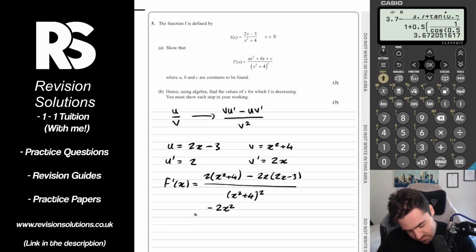Then our only x term is going to come from this minus 2x multiplying the minus 3, and we've got to be careful because that's a double minus. So 2x times minus 3, that's minus 6x, but the double minus is going to make it a plus 6x. And then our constant term is going to come from the 2 and the 4 here. That's a plus 8. Over x squared plus 4 all squared.